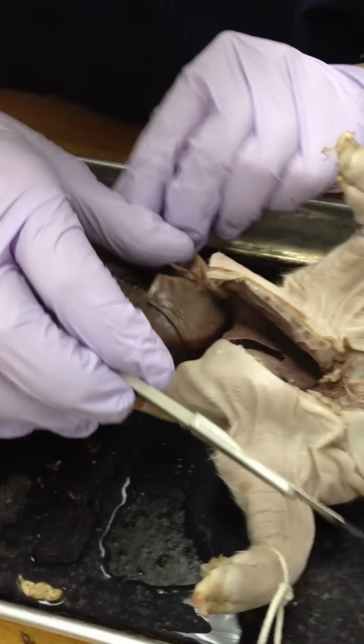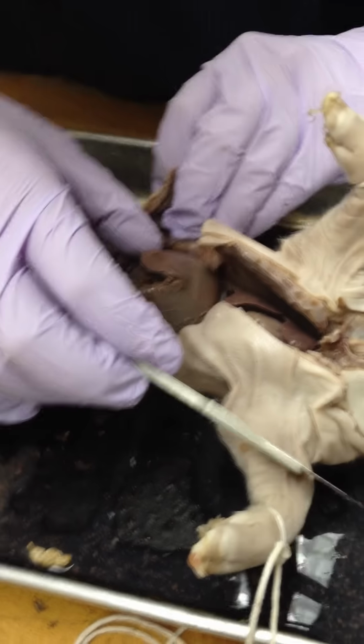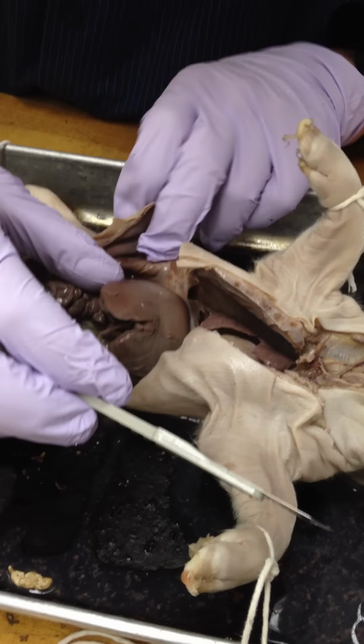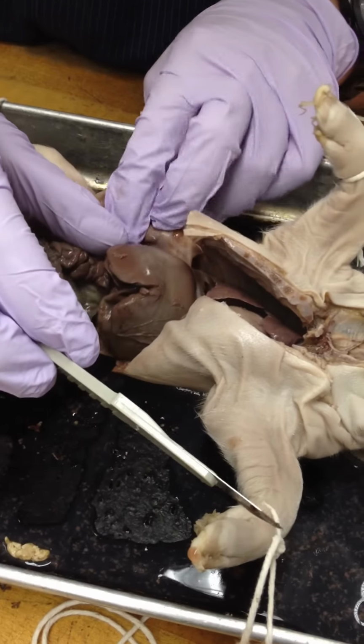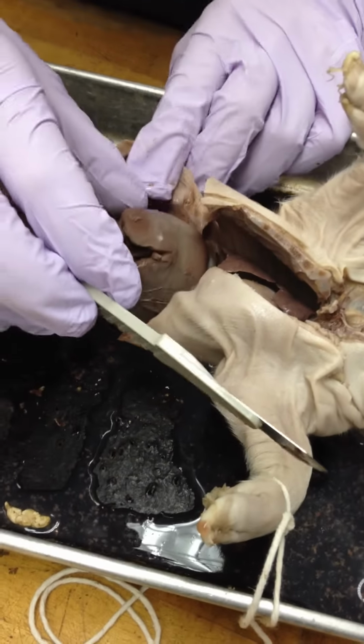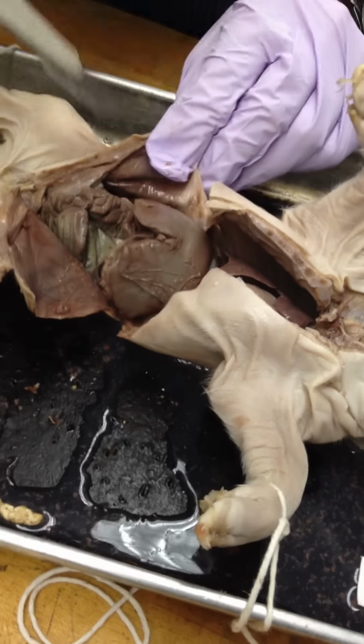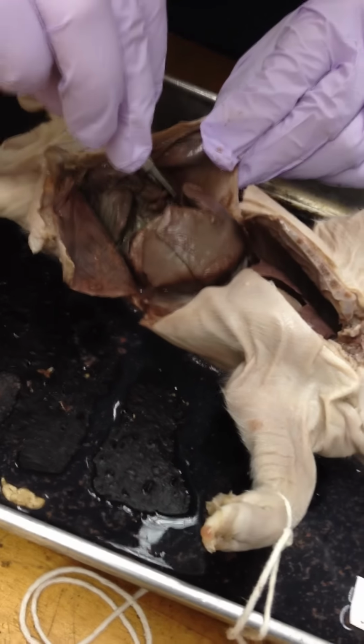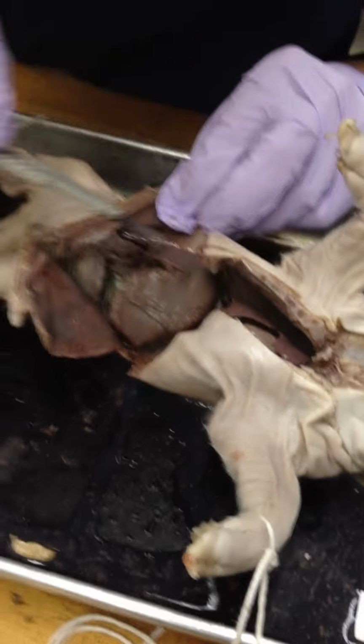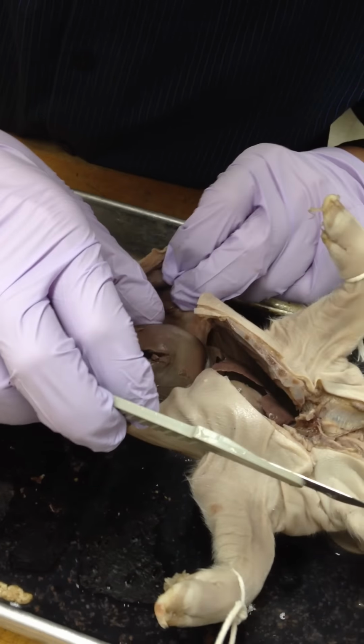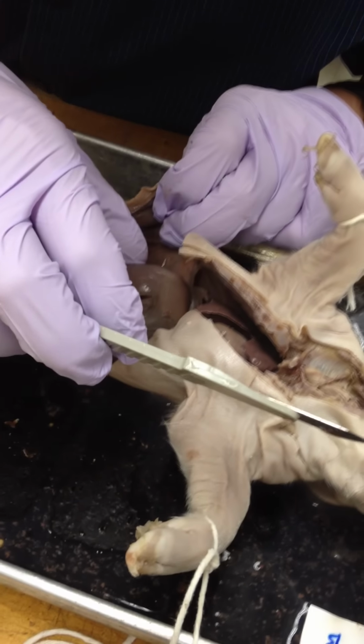Where was the page that has the digestive tract? Okay, there you go. Okay, there's one of the kidneys in the back, right there, by the way. Spleen. That is the spleen. Yeah, that's the spleen. Okay, where's the pancreas? Doesn't say anywhere pancreas in here, does it?